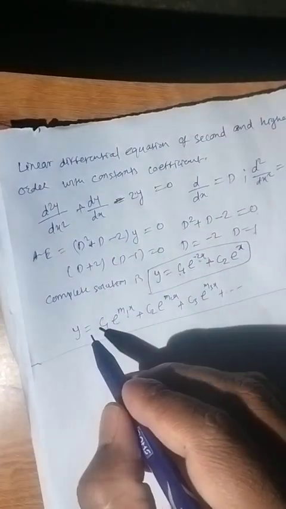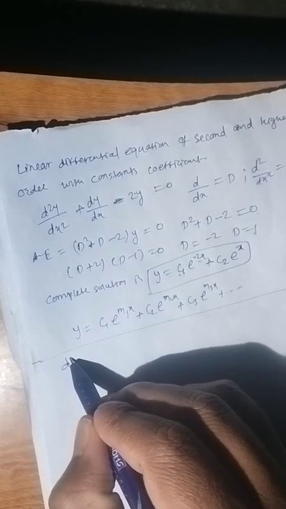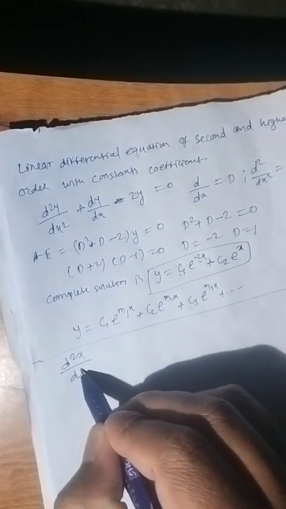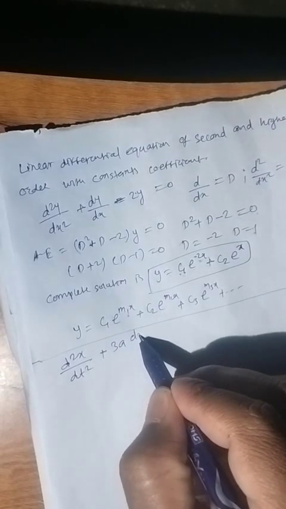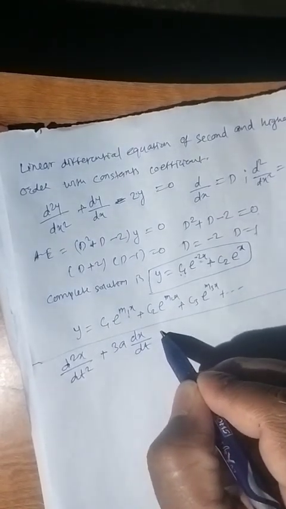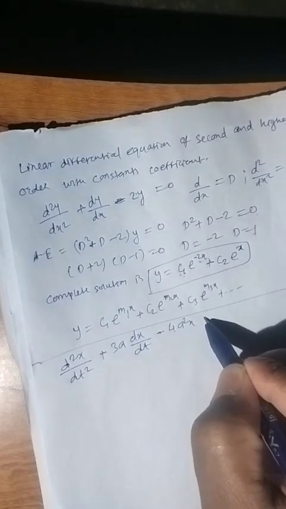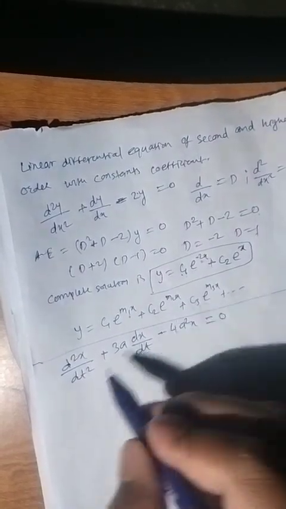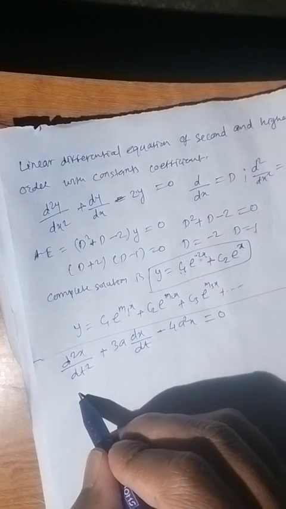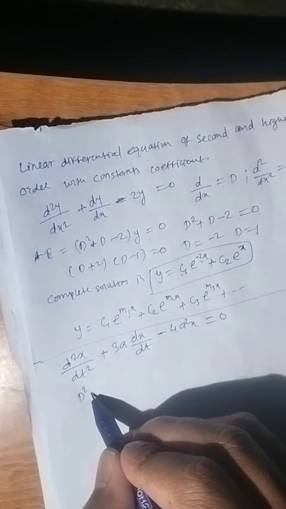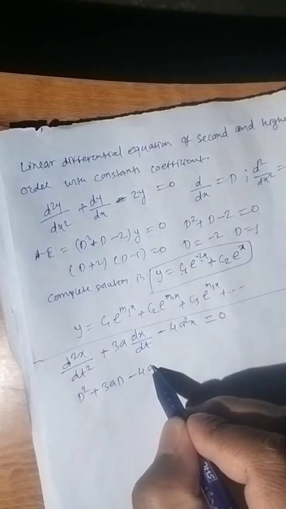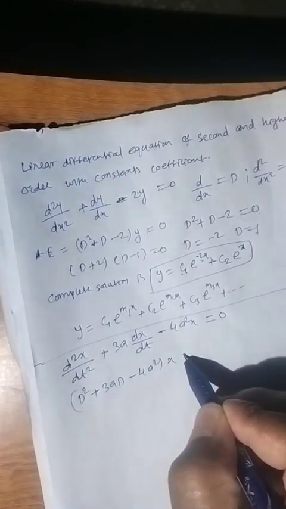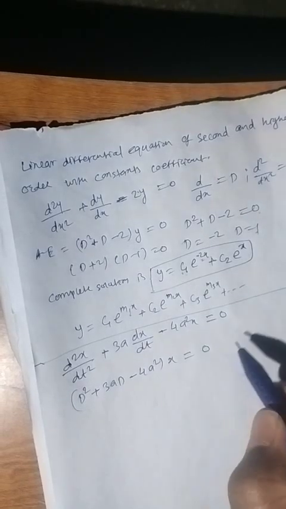So let us look at another equation: d2x by dt square plus 3a dx by dt minus 4a square x equal to 0. In that case, the auxiliary equation is (D square plus 3aD minus 4a square) x equal to 0.